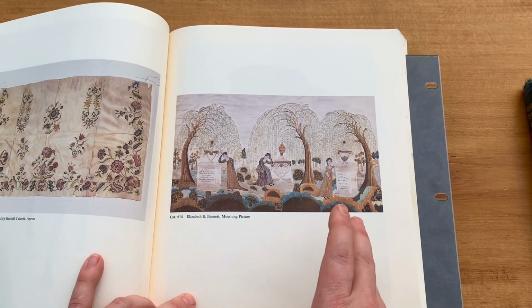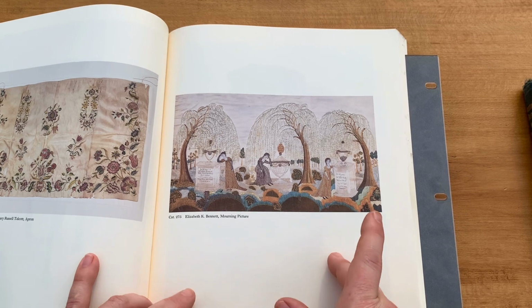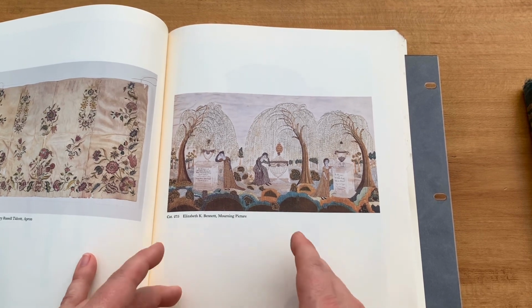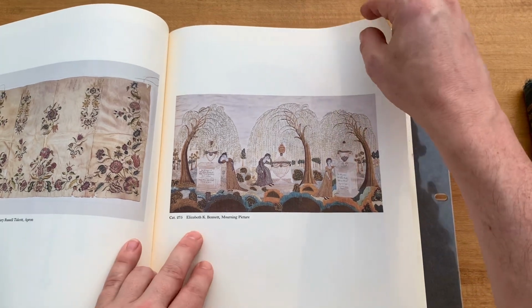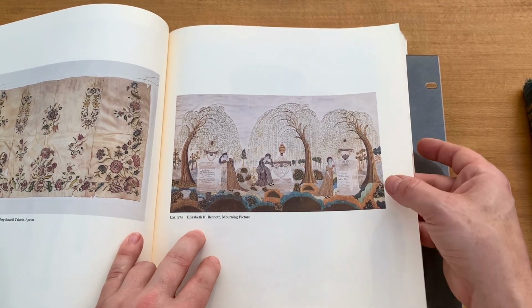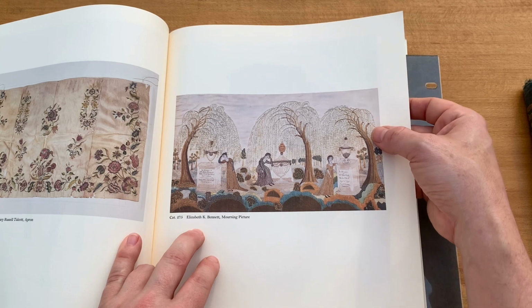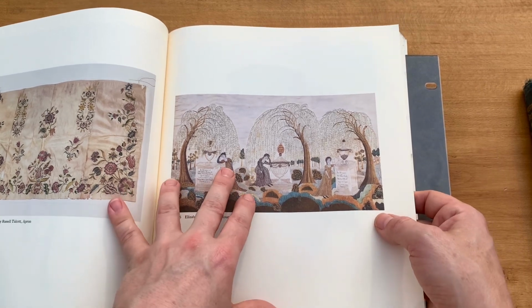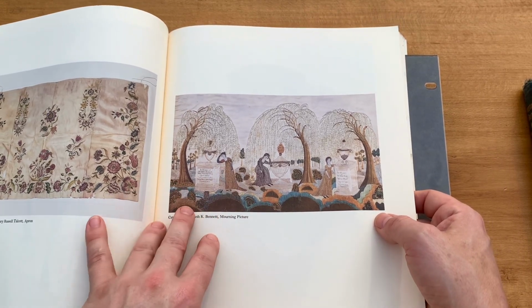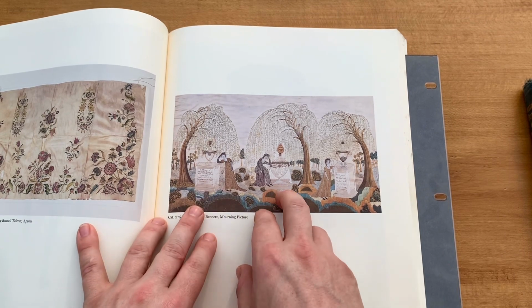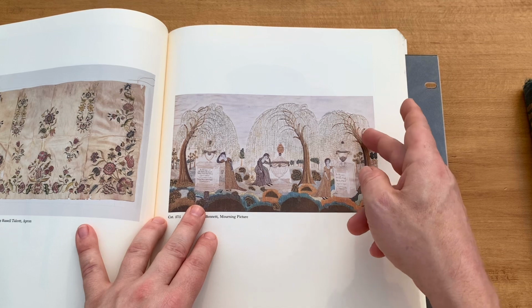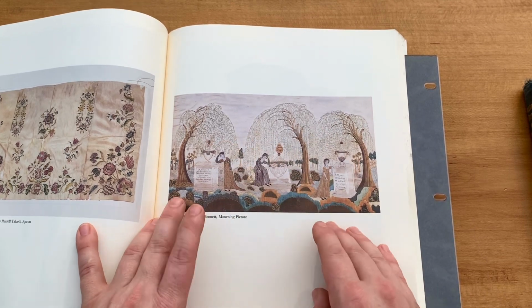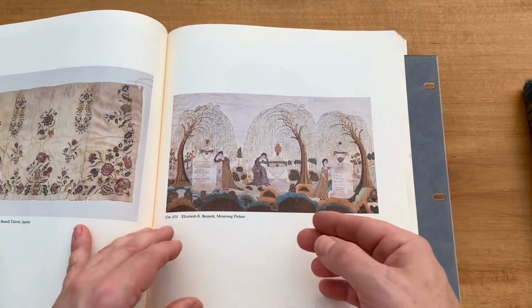The urn was by far the most popular neoclassical design element used, probably from the 1700s to the very early 1800s. Here we have an illustration, Elizabeth K. Bennet mourning picture, which is a period illustration of women in empire gowns in a cemetery, and you have the different headstones with urn statues on them, and you also have the weeping willow tree, which was almost always used in conjunction with the urn.